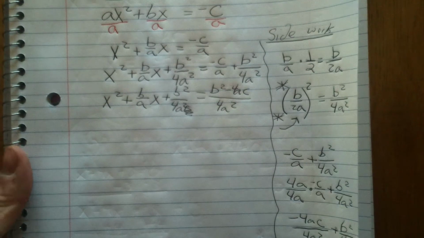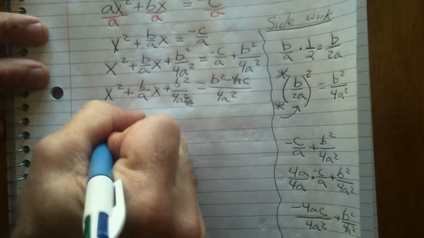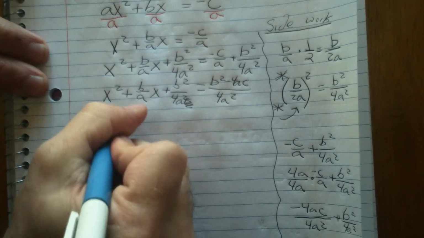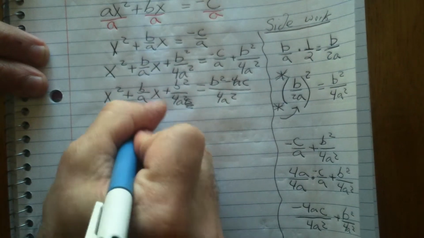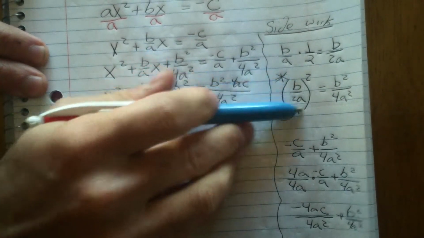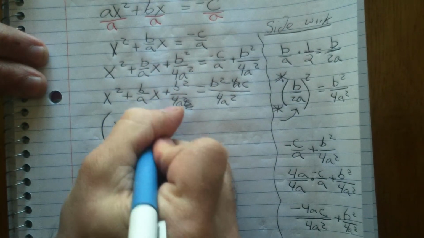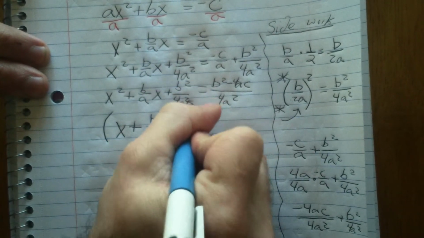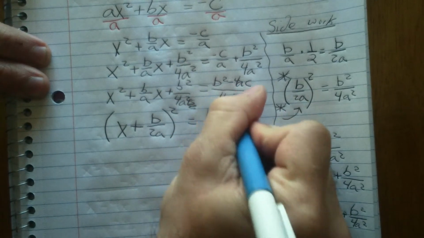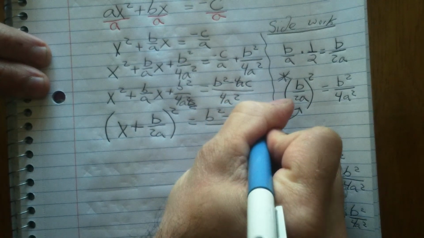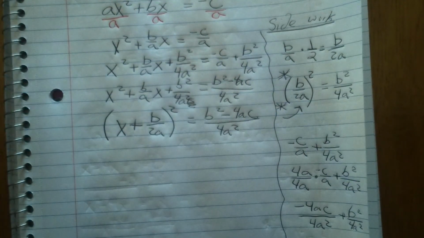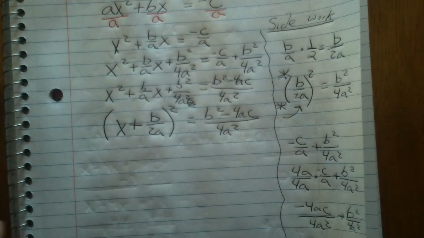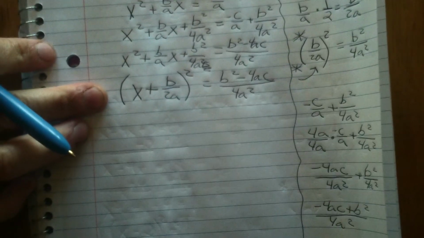Okay. All right. So now we're going to factor, but remember we don't have to factor it normally because we've got this special number. So we get to just write x, and it's a plus because this is a plus sign, and also notice this is a positive number, so that helps too. So x plus b over 2a squared equals b squared minus 4ac all over 4a squared. Okay. So hopefully this is looking familiar. Maybe not perfectly familiar, but it's looking familiar to some of you.